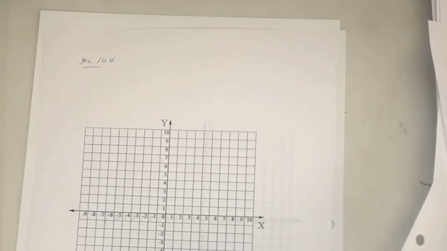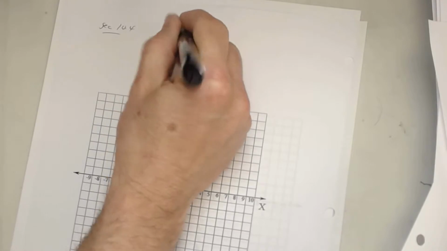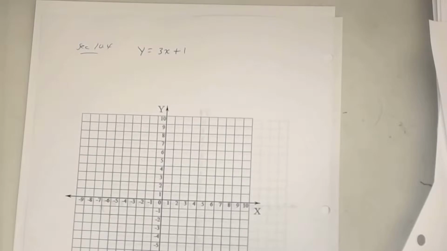Let's suppose I want to graph this line. Y equals 3x plus 1. Okay? Y equals 3x plus 1. That's the easy kind. That's the easy kind to graph because y is already by itself. Right?